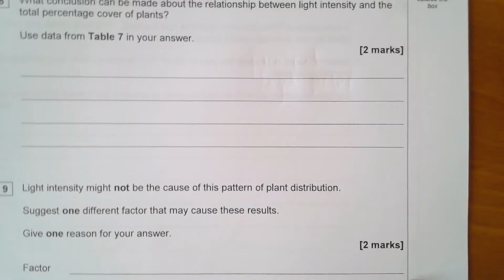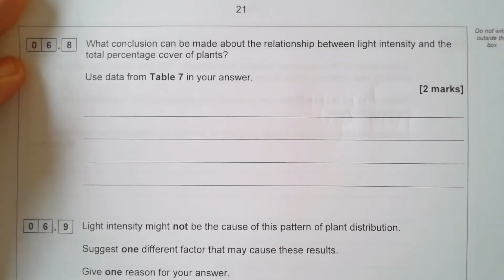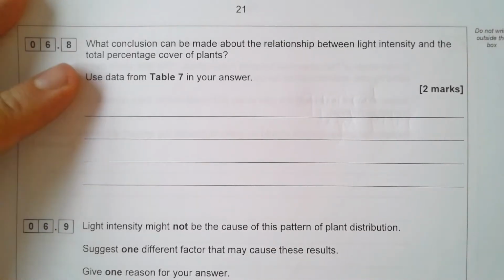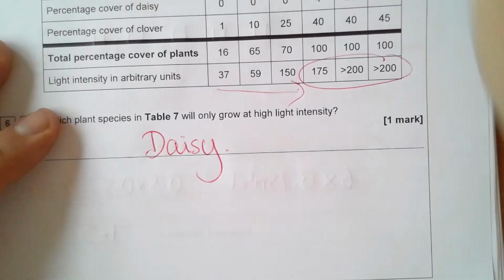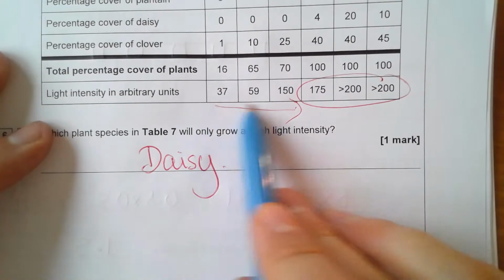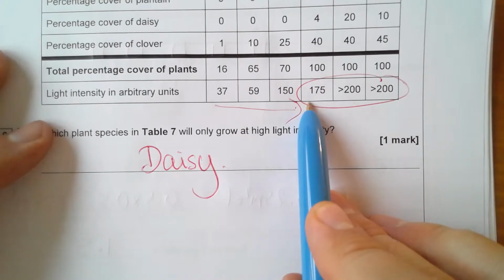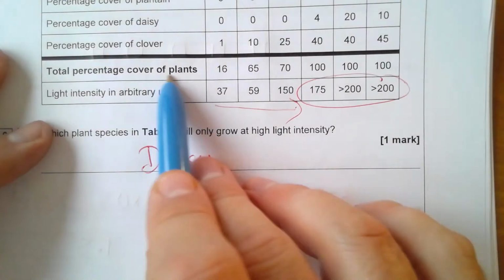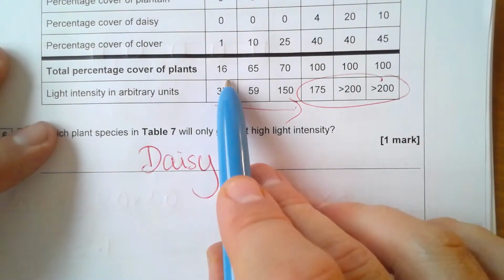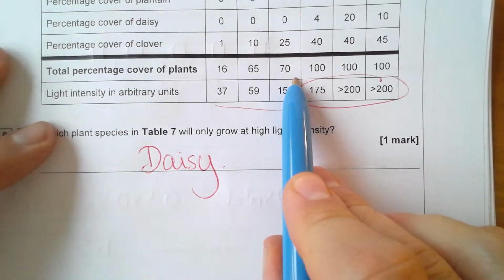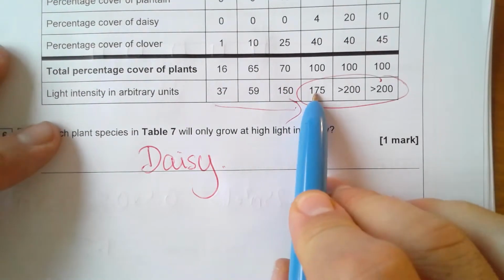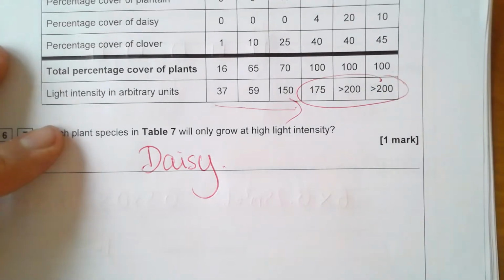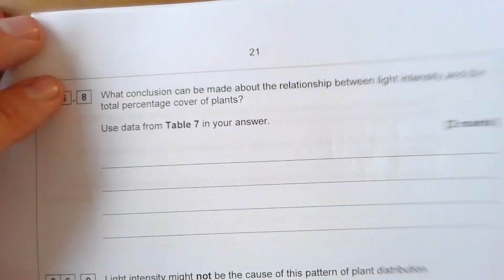Next, what conclusion can be made about the relationship between light intensity and the total percentage cover of plants? So, as our light intensity increased up to about 175, so did the total percentage cover of plants. Beyond 175, it remained constant at 100, so we need to phrase it that way.